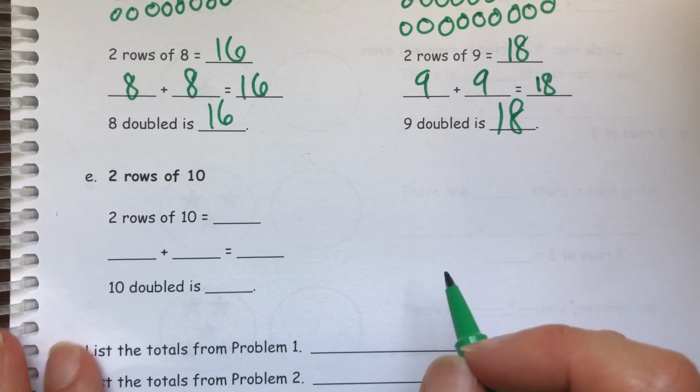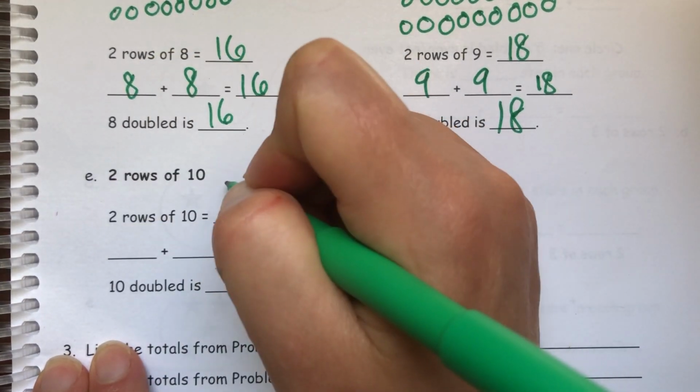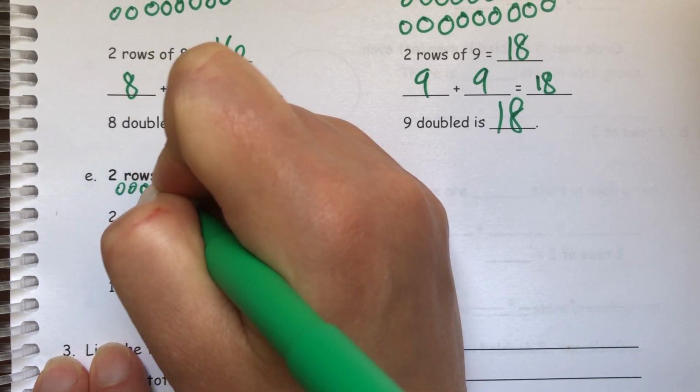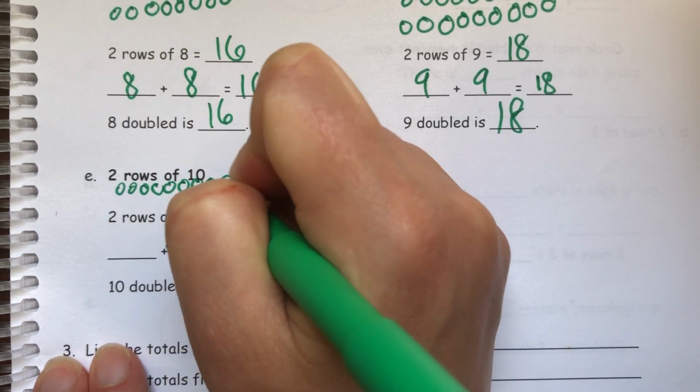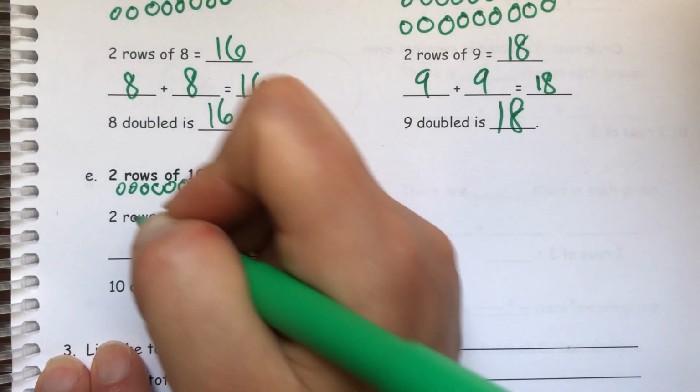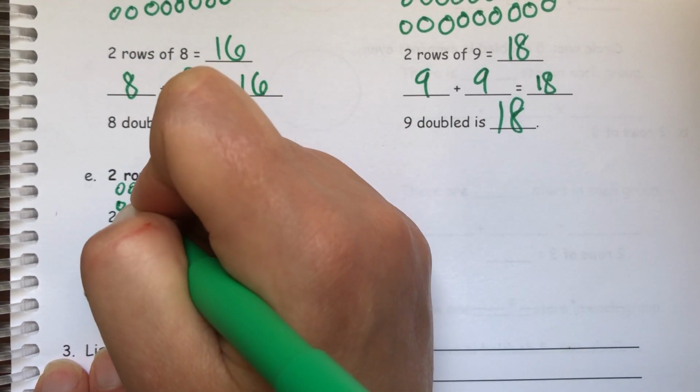Okay, here we go. 2 rows of 10. 1, 2, 3, 4, 5, 6, 7, 8, 9, 10. If you're drawing this over here because they give you a really tiny space to do it here, that's fine.